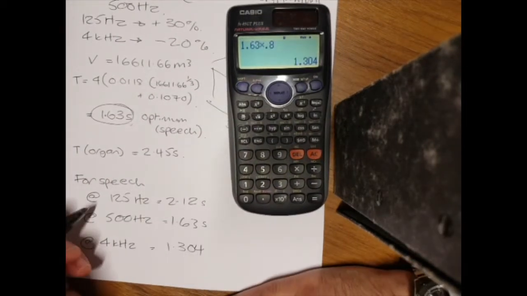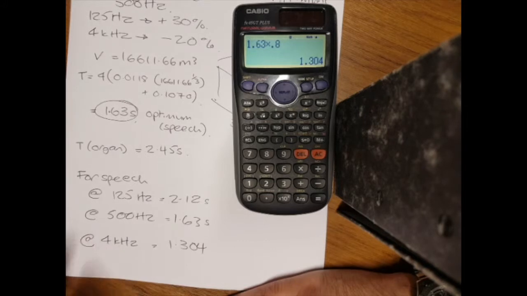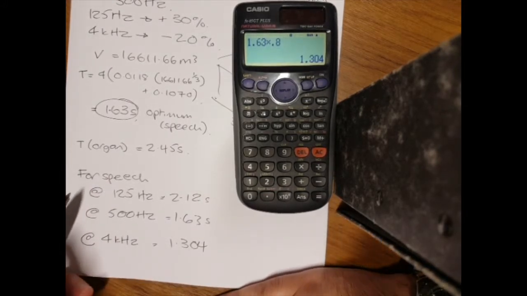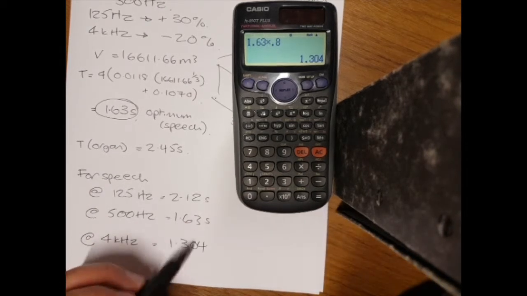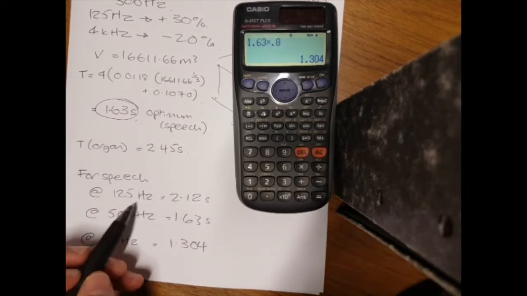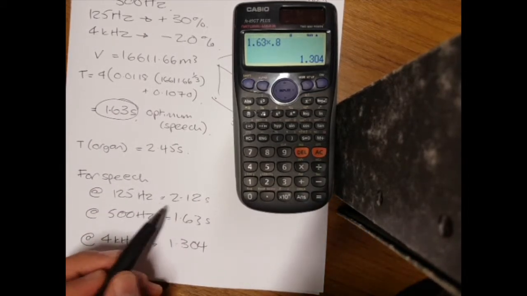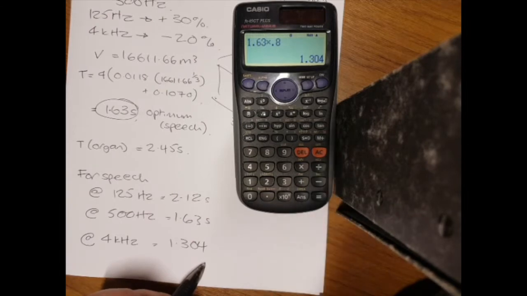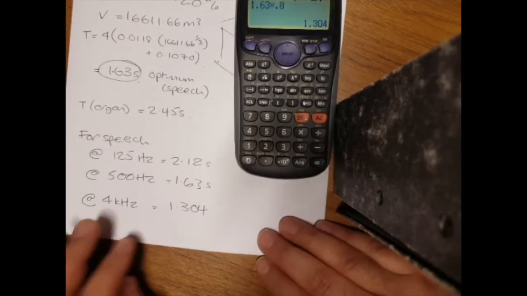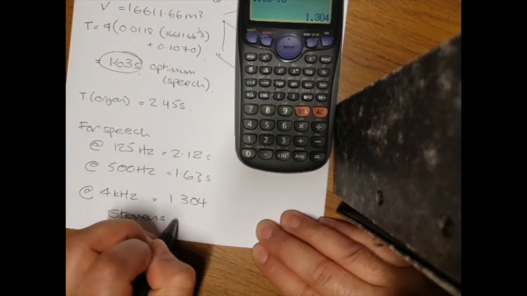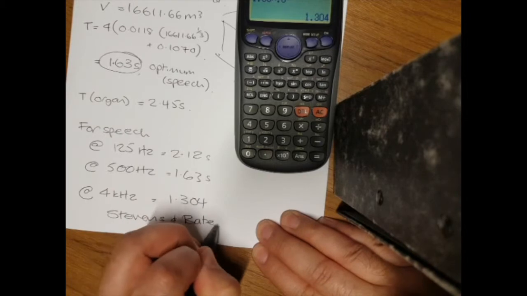Okay, just realised that that was below where the camera angle is. So that basically gives us 3 key reverb times for this room, which are based on speech. So we've got at 125 hertz, we've got 2.12 seconds. It's a little bit longer. At 500 hertz, we've got 1.63, and at 4 kilohertz, we've got 1.304. So that is what's known as the Stevens and Bates equation.